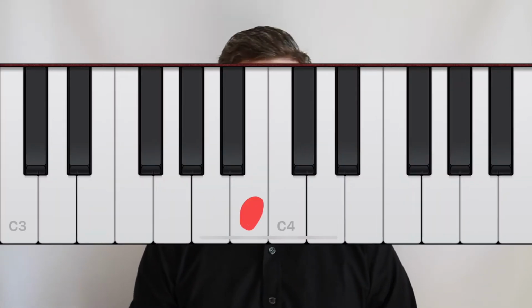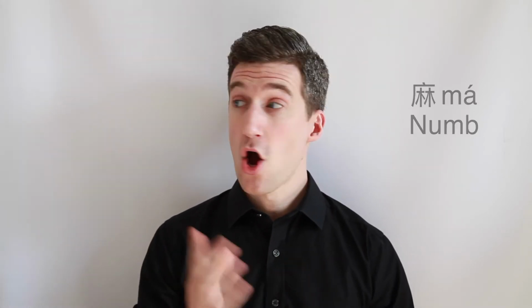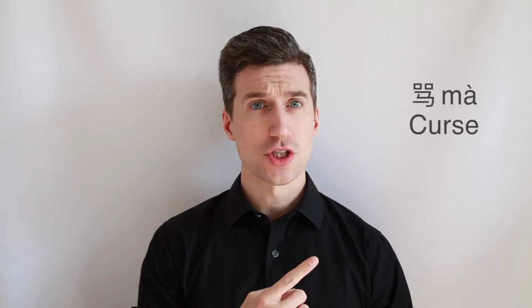Well, it means that in the same way that playing different keys on a keyboard will give you different notes, saying words with different inflections, meaning rising and falling, will give you different meanings. A common example is ma, ma, ma, ma. So the same syllable, ma, can either mean mom, numb, horse, curse.